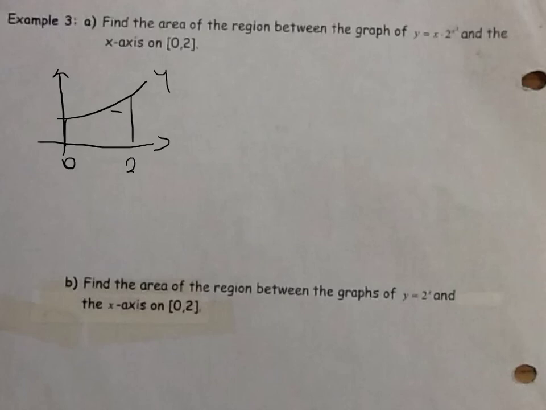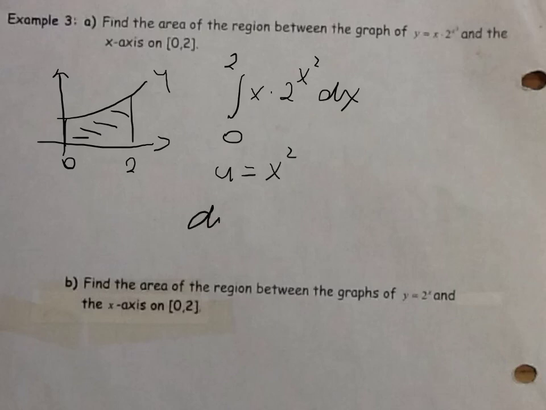So we're looking for the area of that region, and in order to find it, that area is going to be the integral from 0 to 2 of x times 2 to the x squared dx. In order to solve it, we need a u substitution. u is x squared, du is 2x dx, factor 1/2 out. So we're looking at 1/2 integral of 2 to the u du.